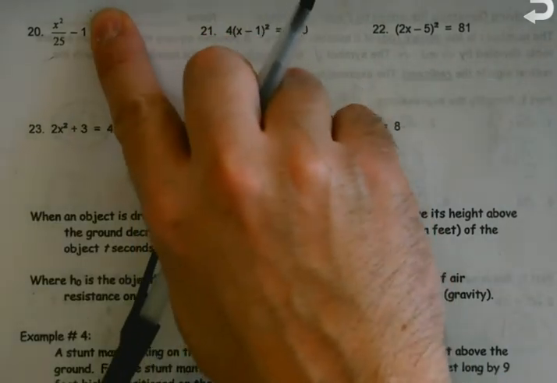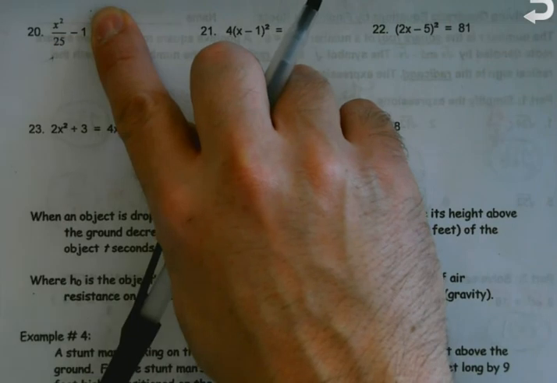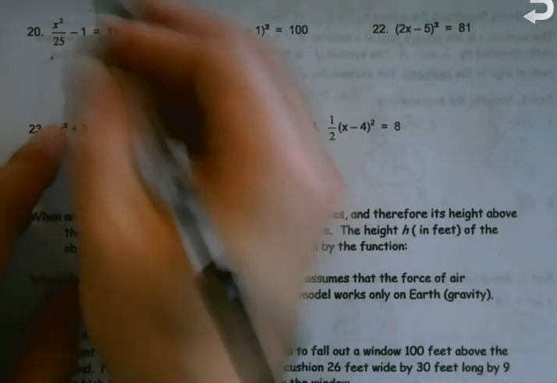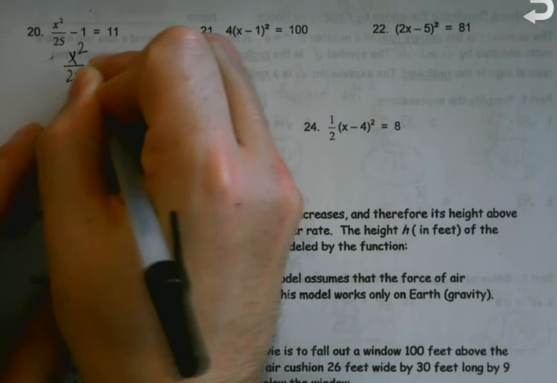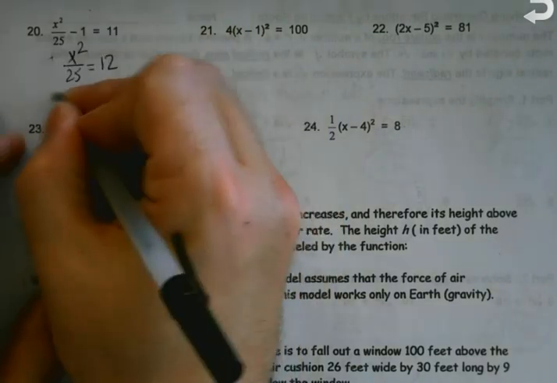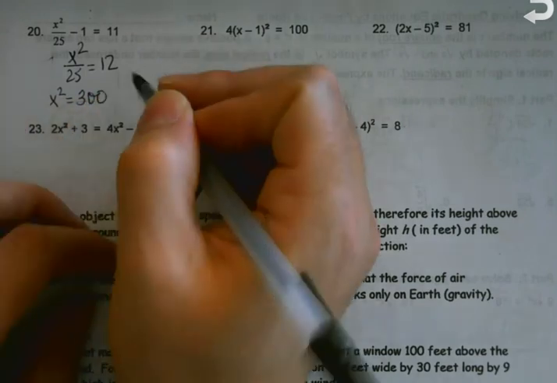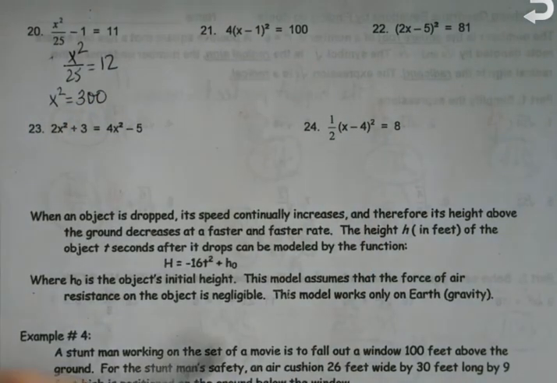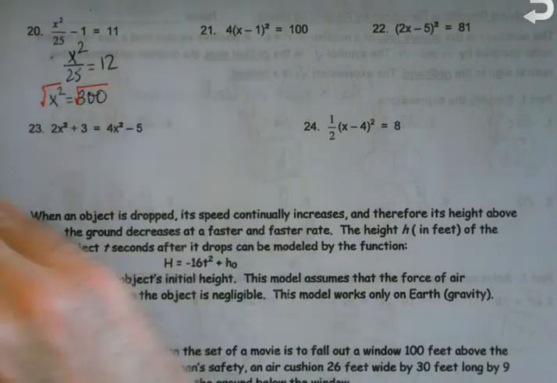Okay, yeah, whatever's the furthest away from our x squared that's still on this side is the first thing I need to be looking at. So I'm going to add the 1 over. Then what? Multiply both sides by 25. And now that I've got that squared term there, now I can square root.